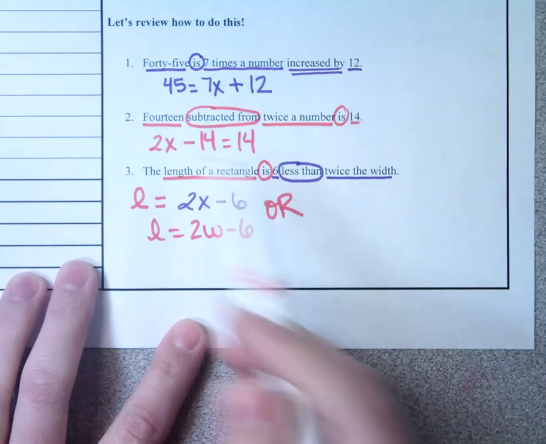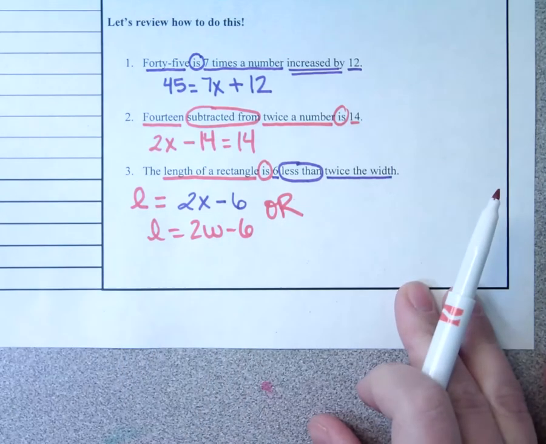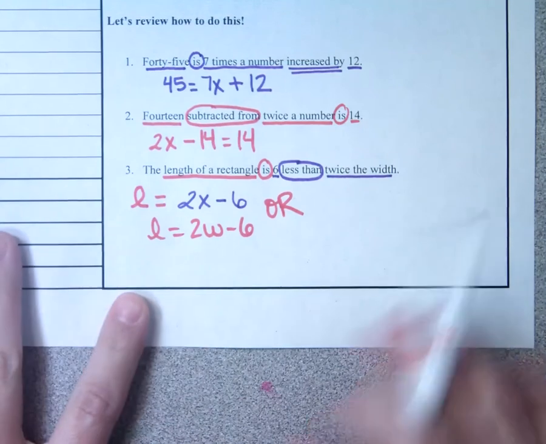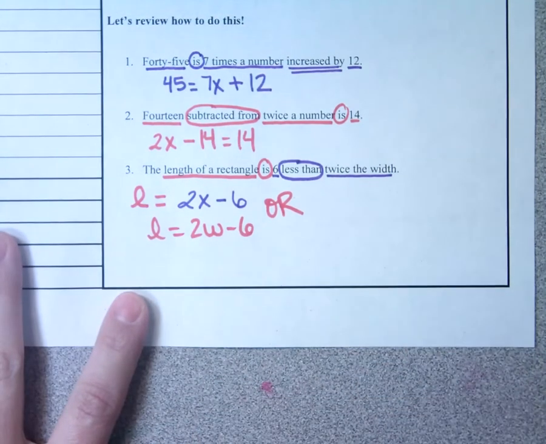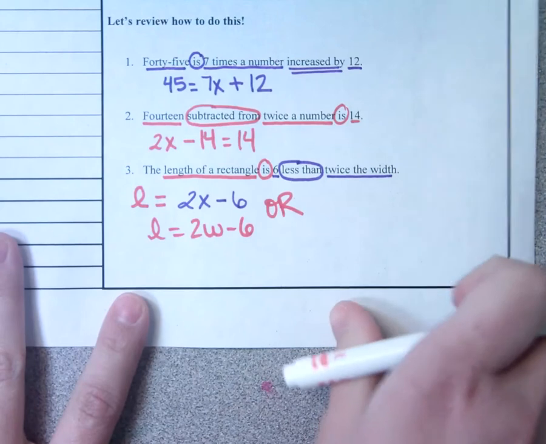This one was a little different than the other two because we had 2 different variables in here to talk about. We had one variable to talk about for length and one variable to talk about for width. Okay, let's keep on moving on.